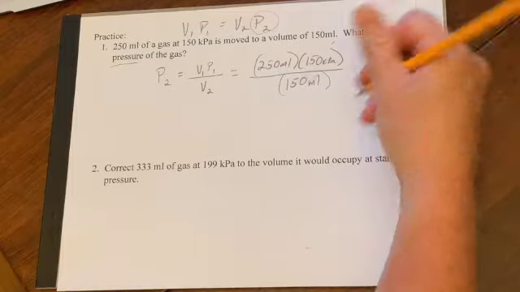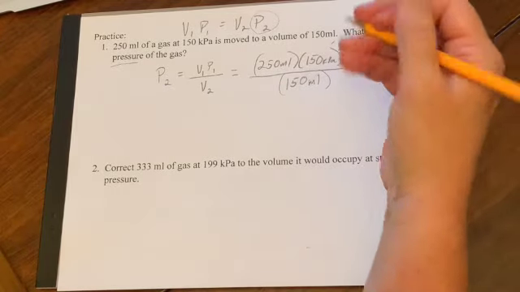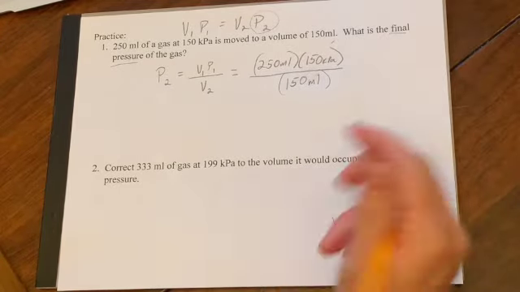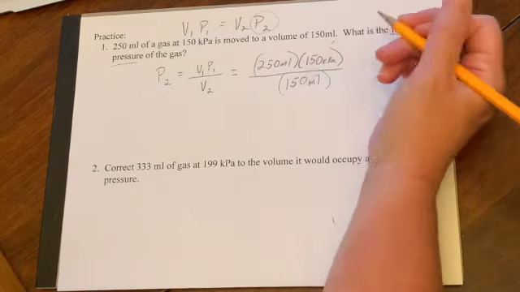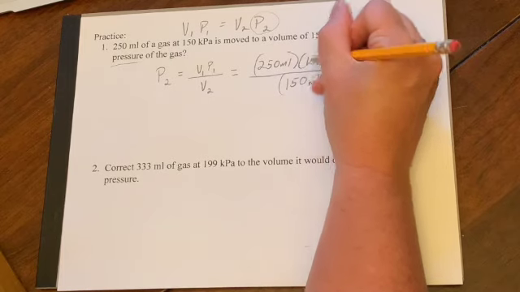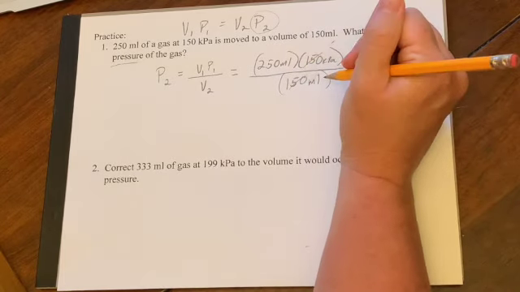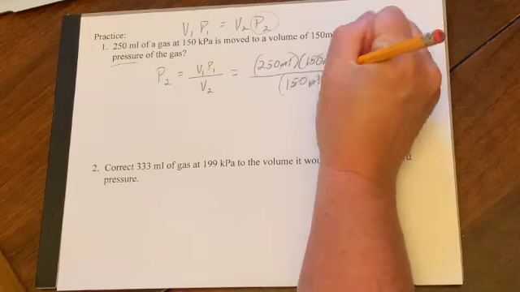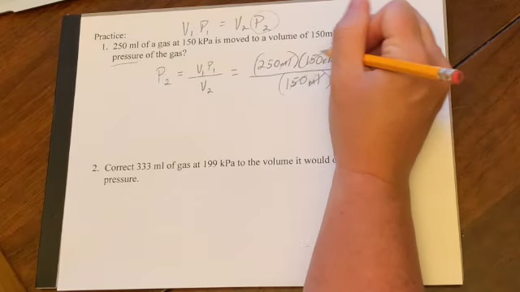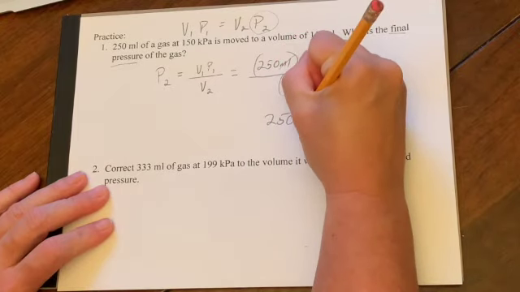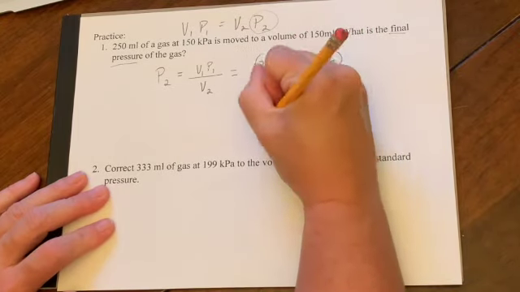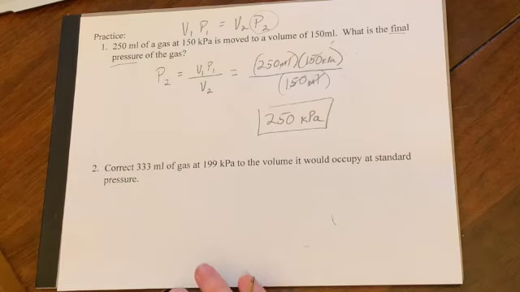So what should happen to the pressure? The pressure should go up. Remember, it's an inverse relationship. Mathematically, this is really nice because it just works out this way. This was not intended, but your 150s just divide out. But also, please make sure that your units divide out. Milliliters divide out, which means you are left with a final answer of 250 kilopascals. All right, nice and straightforward.